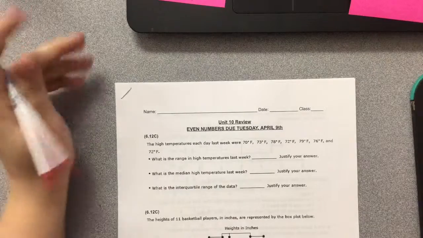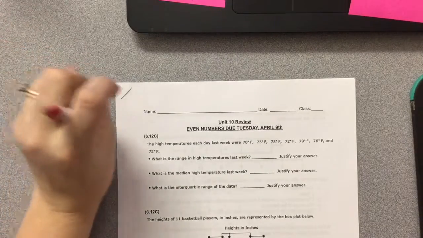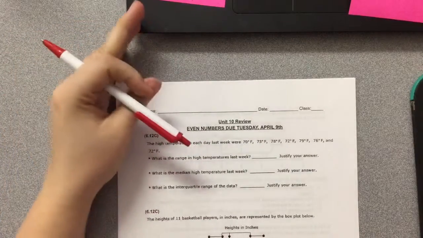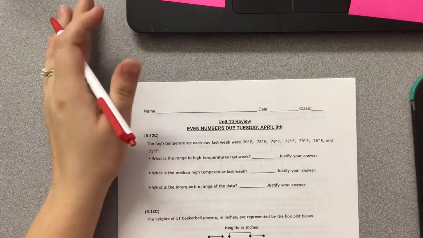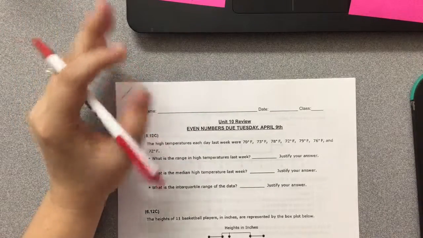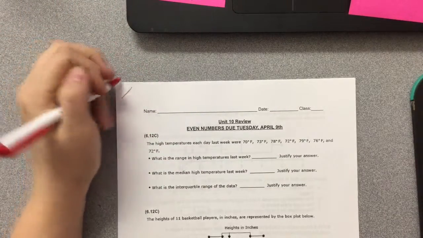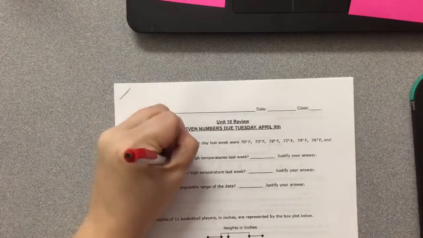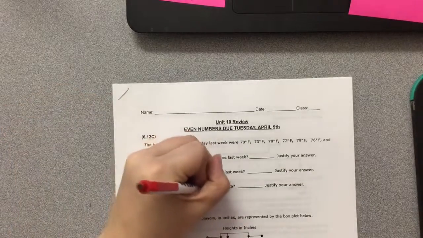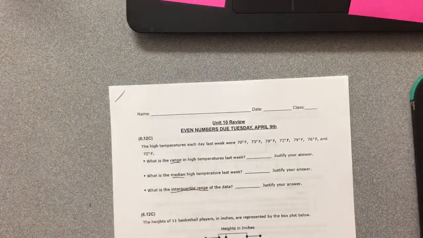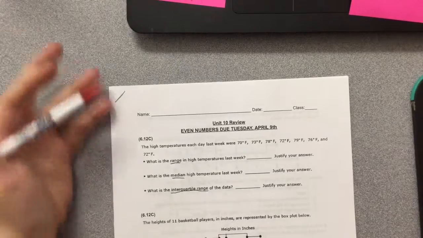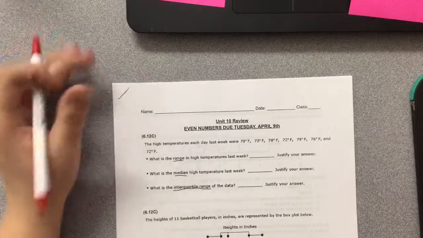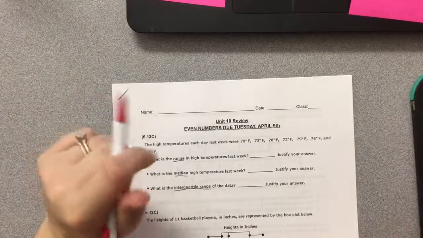All right, so we are looking at our Unit 10 review. I'm just going to give you guys some helpful hints so that you can hopefully remember how to do all of these things, because I know we had a lot of vocabulary in this, and you really do need to study that vocabulary. An example is for the very first question, the range, the median, and the interquartile range. Those are all three really big vocab words.